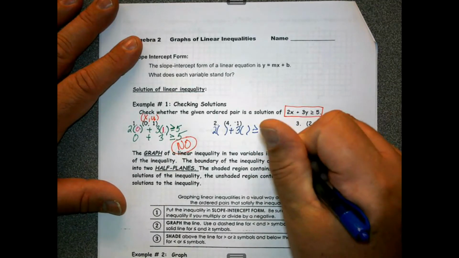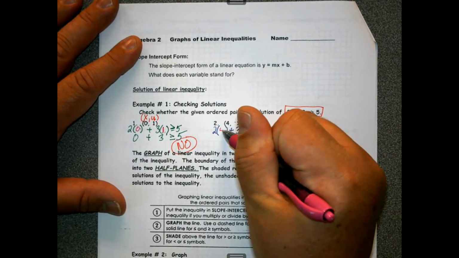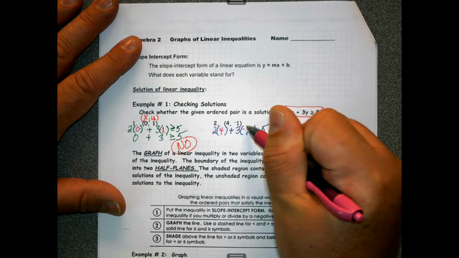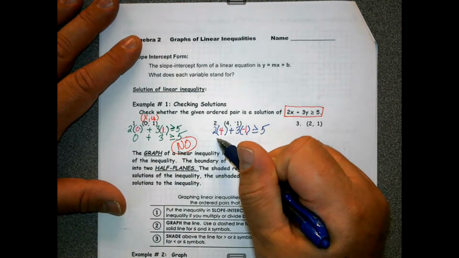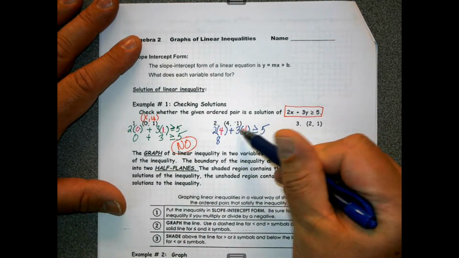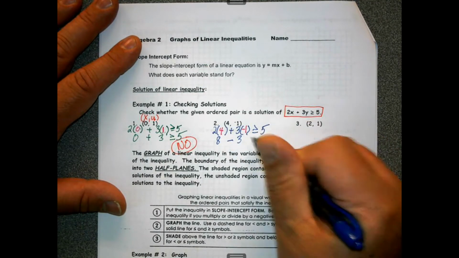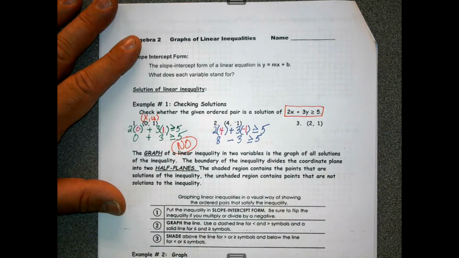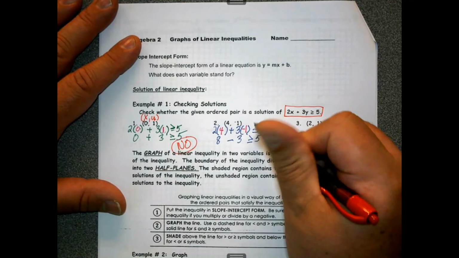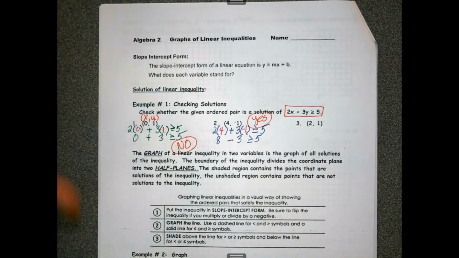Okay, so I have the inequality 2x plus 3y. I'm going to substitute in a value for x and a value for y. It's greater than or equal to 5. Substitute in the value 4 for x, negative 1 for y. 2 times 4 is 8, positive, and 3 times negative 1 is negative 3. Is that greater than or equal to 5? Yes, it's equal to 5. So yes, this is a solution of the inequality.